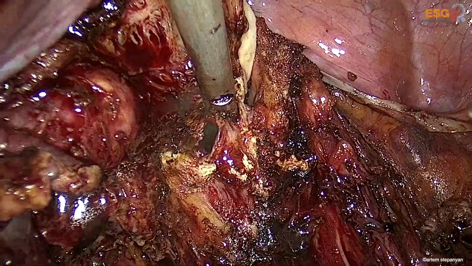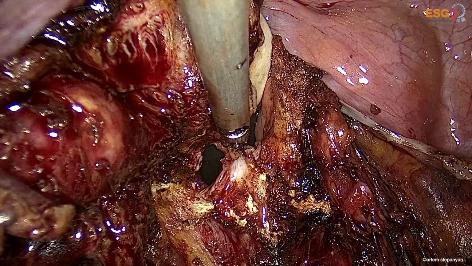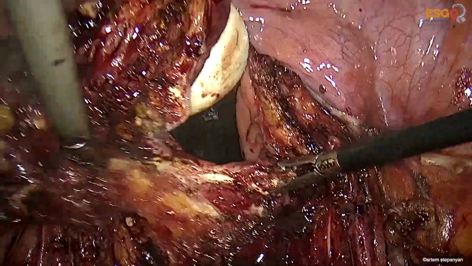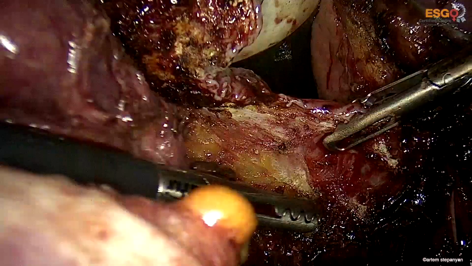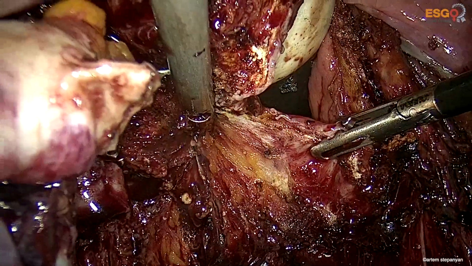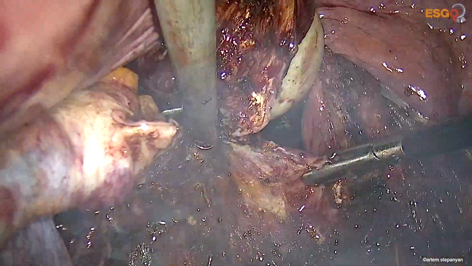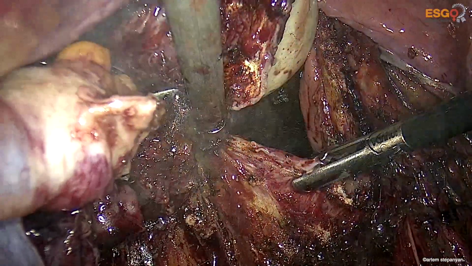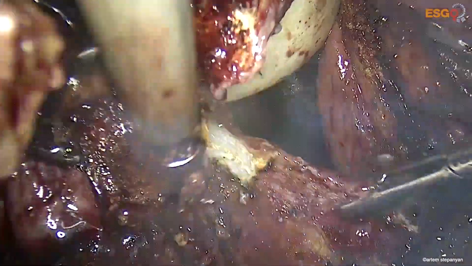Now we move to the right side. We cut the posterior fornix of the vagina. And here we see the vagina lumen is open. We have a good visual control over the rectum. And here we dissect the leftovers of mesorectum, detaching it from the posterior fornix, and carry out our incision towards the previous incision on the left side.